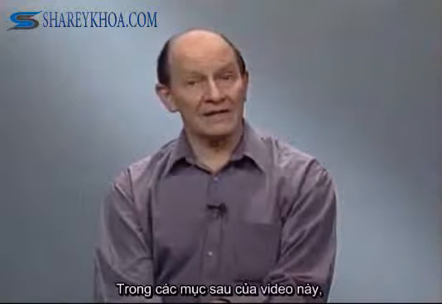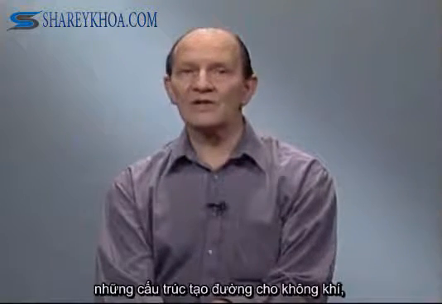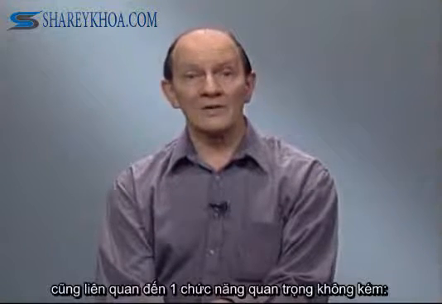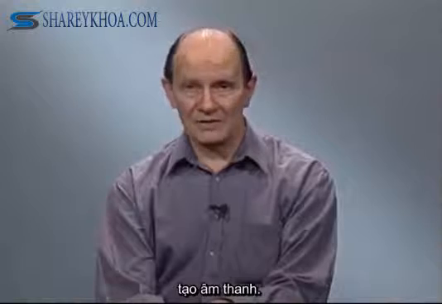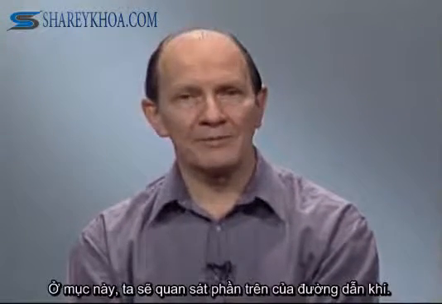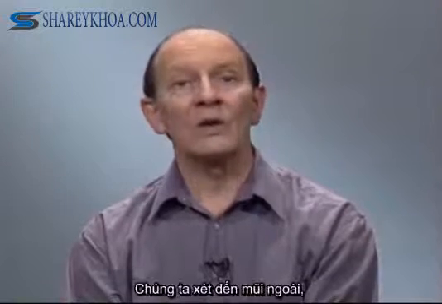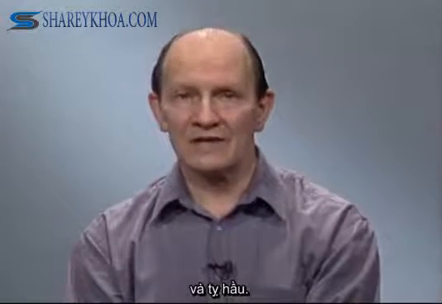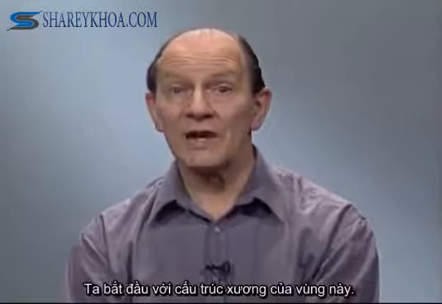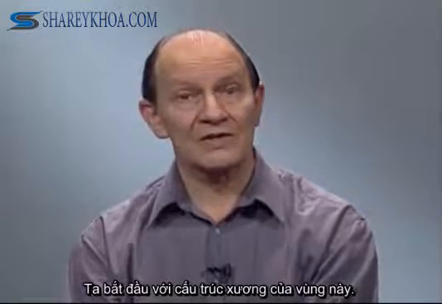As we'll see in later sections of this tape, the structures that form the passages for air and for food and liquid are also involved in a further important function, the production of voice sounds. In this section, we'll look at the upper part of the air passage. We'll look at the external nose, the nasal cavities, the paranasal sinuses, and the nasopharynx. We'll start by looking at the bony structures that surround these spaces.